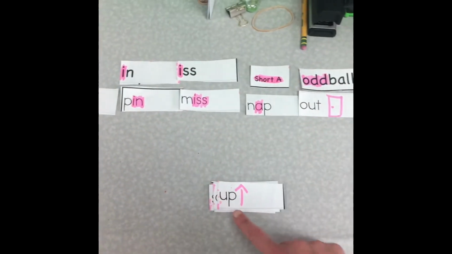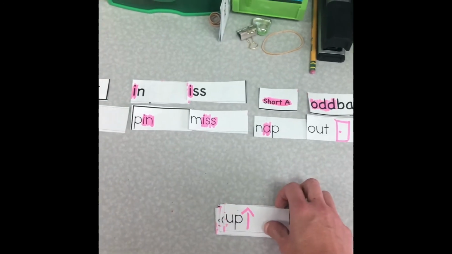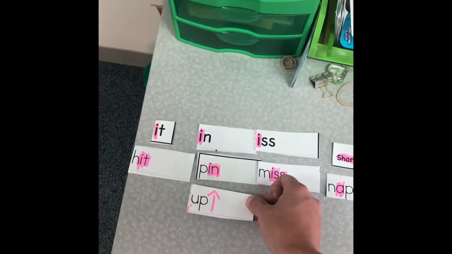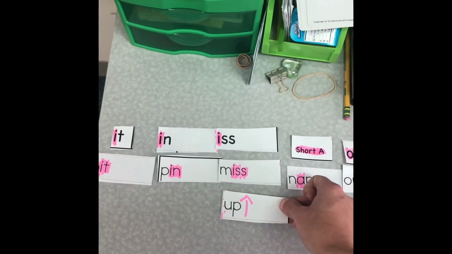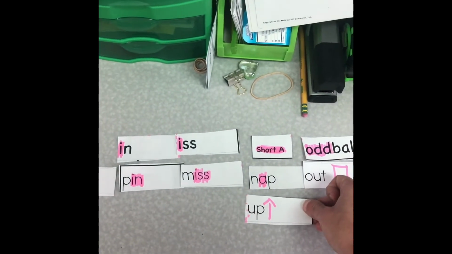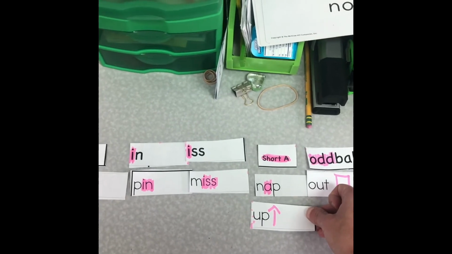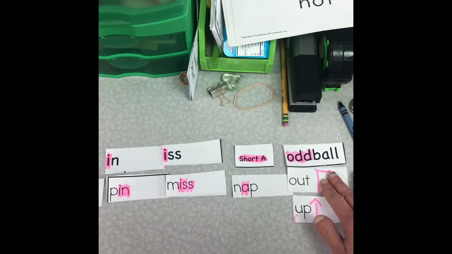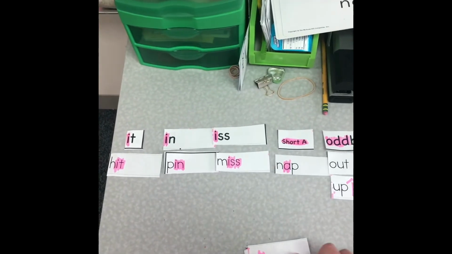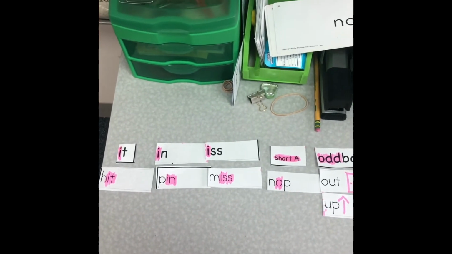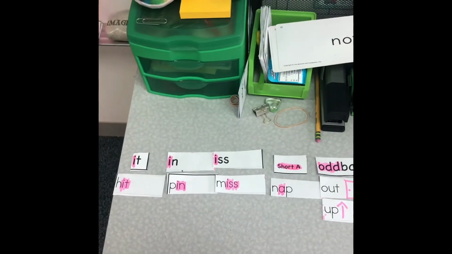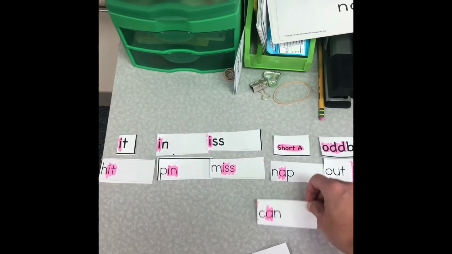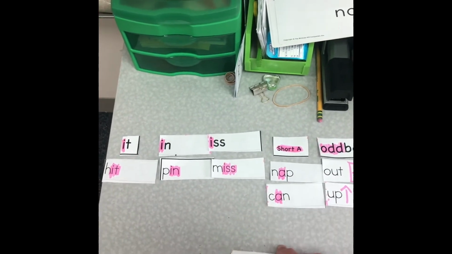Here is my sight word, up. Up. Does it fit under it? In. Is. Does it have a short A in it? Up. Up is oddball. My 2 sight words this week fit under the oddball column. I know this word from last week. I can read it as a whole word, can. Can goes under short A.